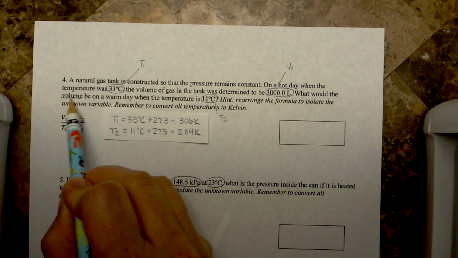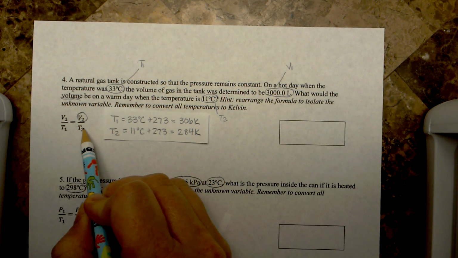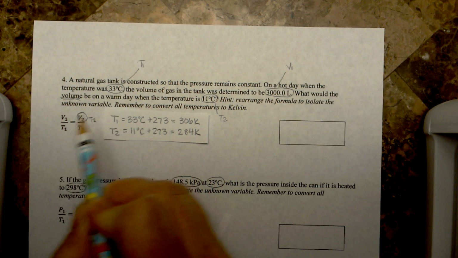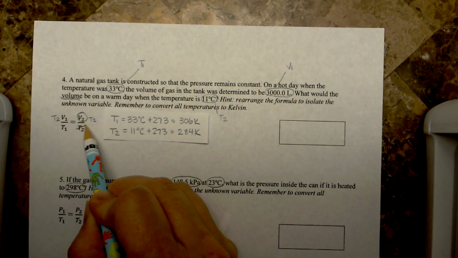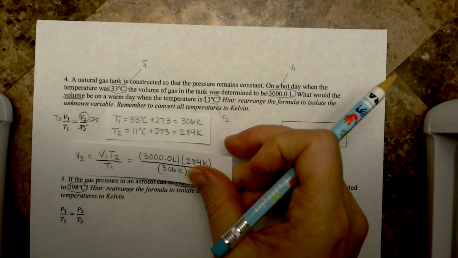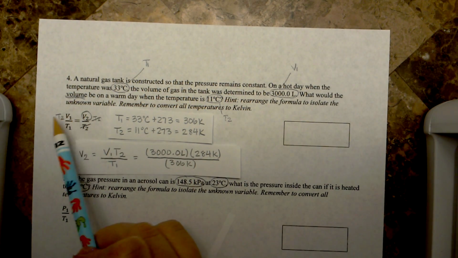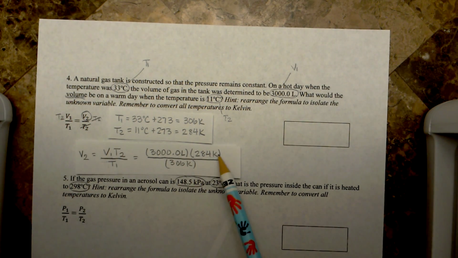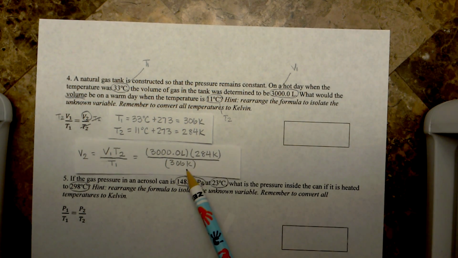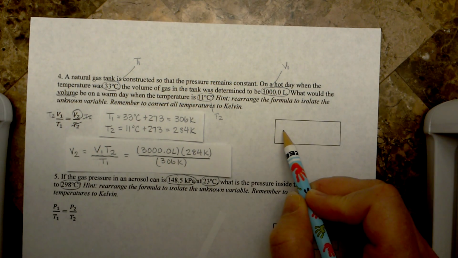Now we need to rearrange this so that we can find what we're looking for. We're looking for the new volume, so we're looking for V2 to be by himself. Since he's being divided by T2, we're going to multiply both sides by T2 so that V2 is alone. And then we simply plug in the information for what we have. So V2 is V1 times T2 divided by T1. If you'll notice when you plug in the information correctly, the T2 is here and the T1 is down here, and those units will cancel and my answer will be in the correct units.